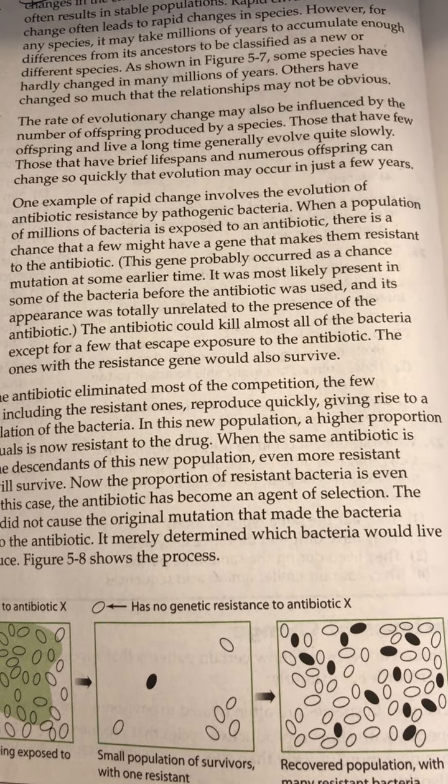So I'm also going to put more offspring equals more evolution.